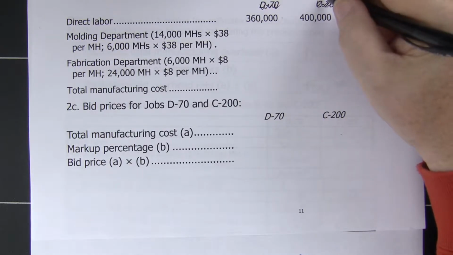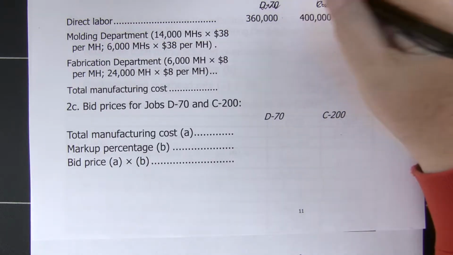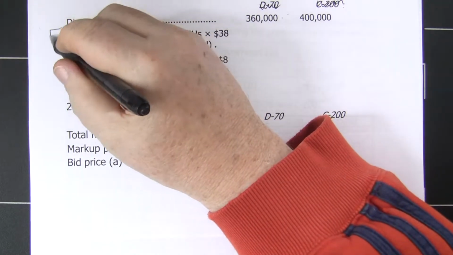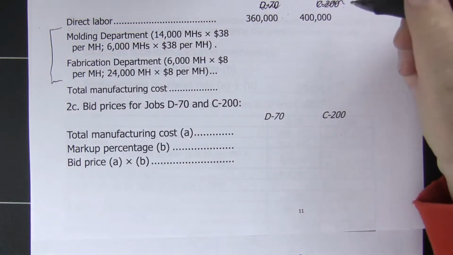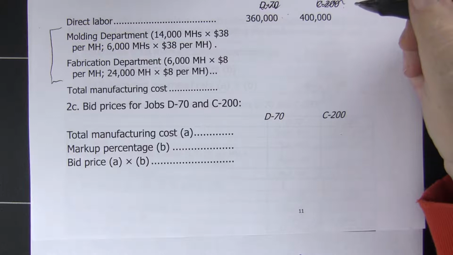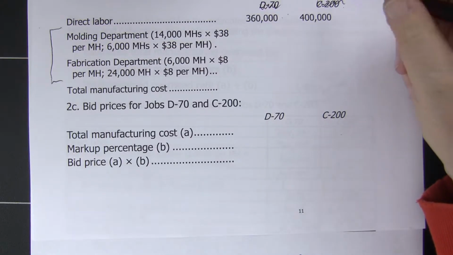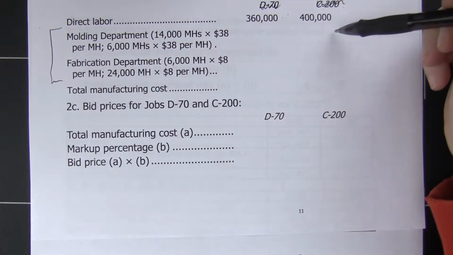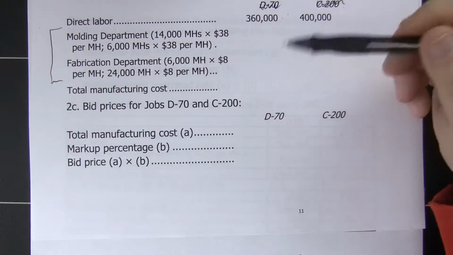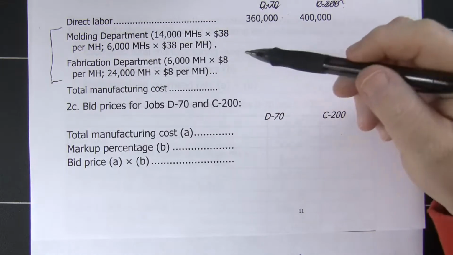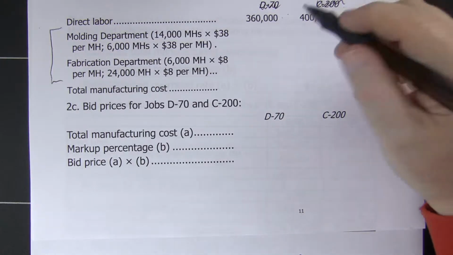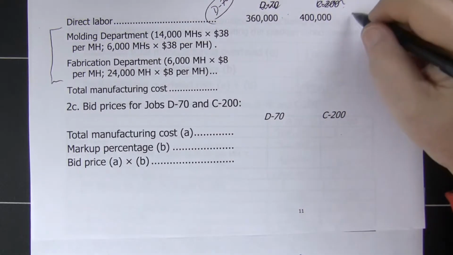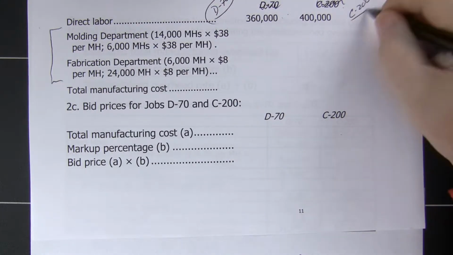Nothing different, same exact numbers. That's the same, that's the same, that's the same, that's the same. This is the piece that's different. Because notice that we have to now separate out the machine hours in the molding department for each job and the machine hours in the fabrication department for each job. This side over here is job D70. This side over here is job C200.